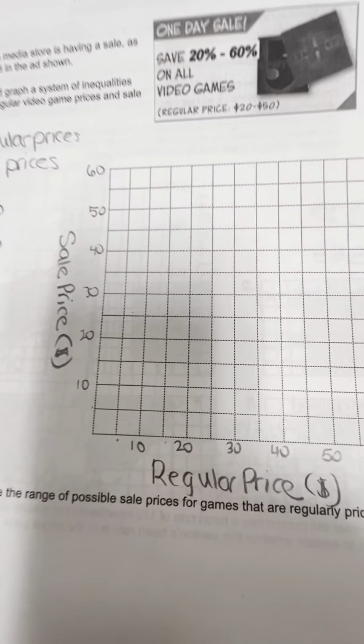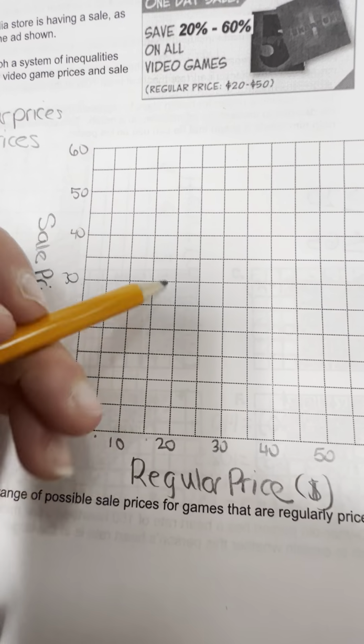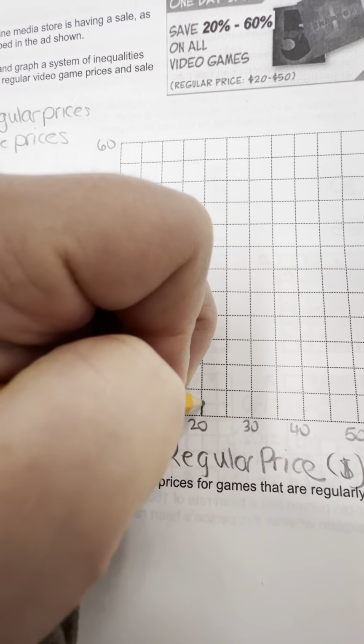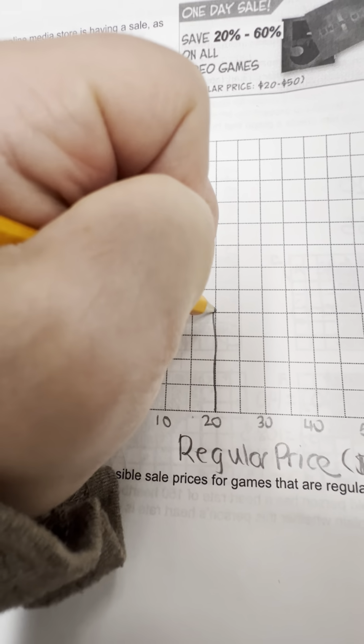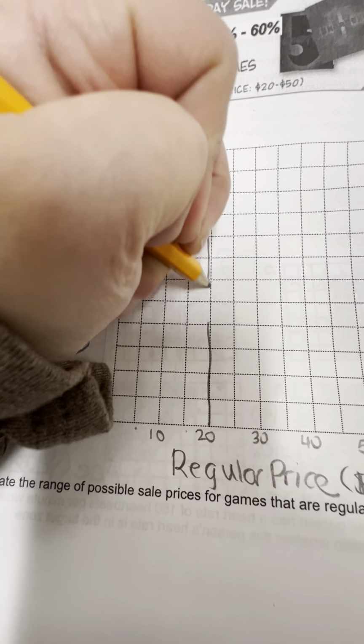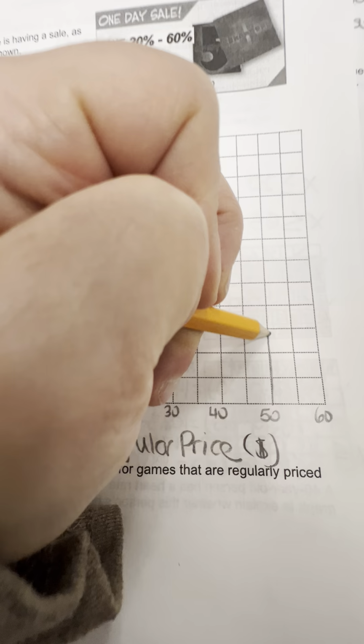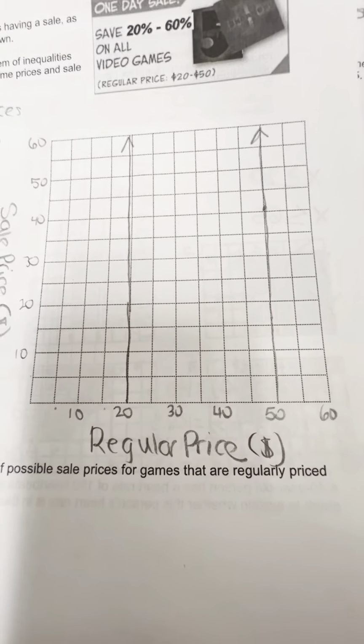Okay. So our X values, our prices, can be normally $20. So we'll have a vertical line at $20. We're going to do a straight line up and down. And we're going to have $50 as our cutoff for that. And so I'm going to put a line right here.